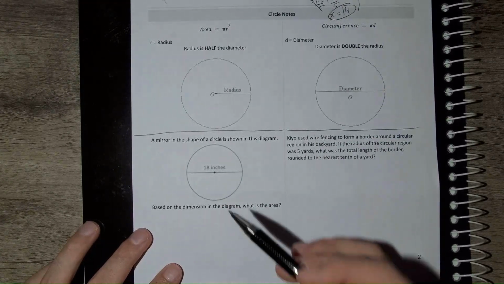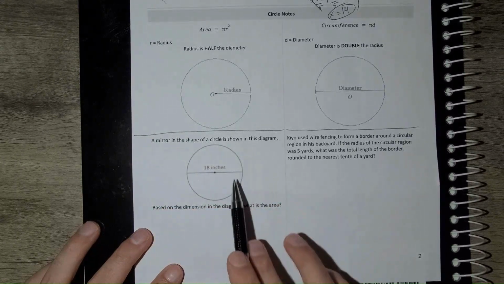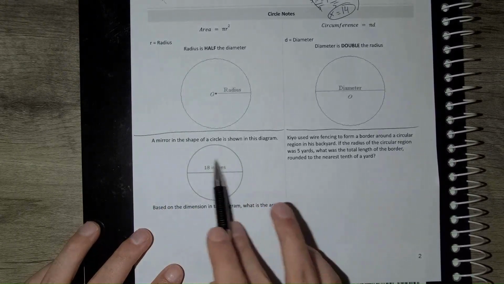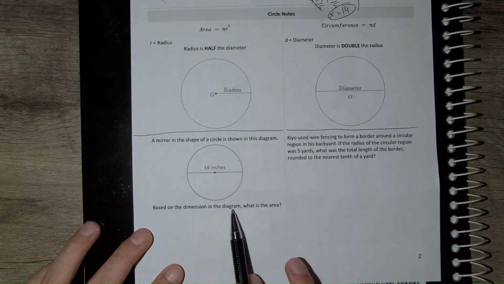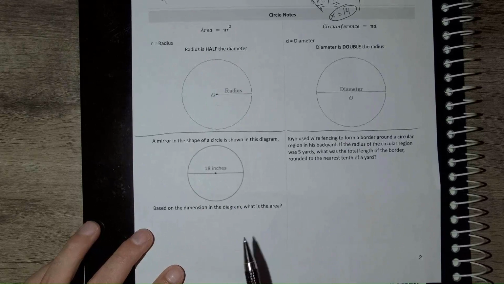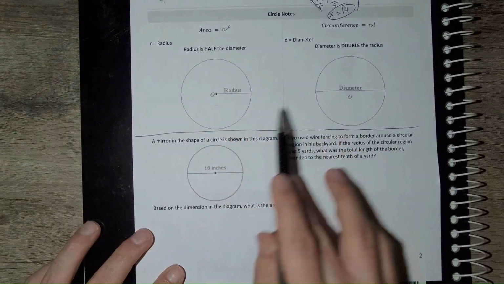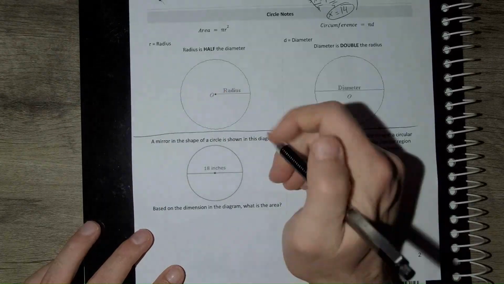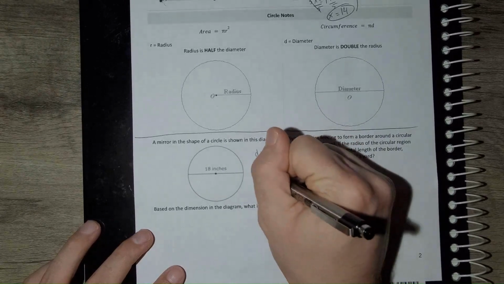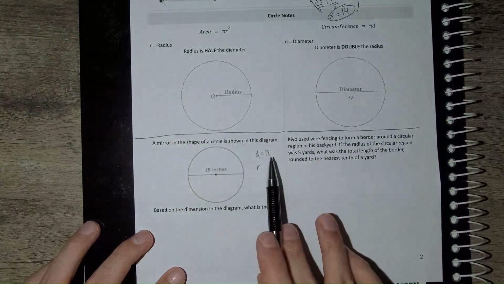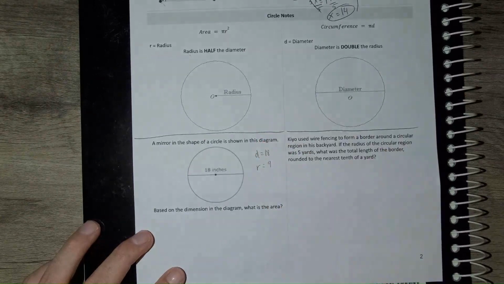Our first problem talks about the area. A mirror is in the shape of a circle as shown in the diagram. Here we have a diameter of 18 inches. Based on the dimensions, what is the area? What we know from our area formula is that it's pi times the radius squared. That tells me we need our radius. So if our diameter is 18, our radius is half our diameter. What is half of 18? Well, half of 18, or 18 divided by 2, is just 9.